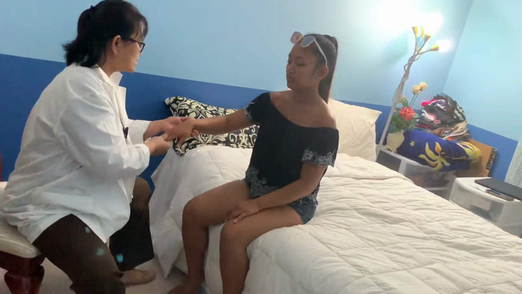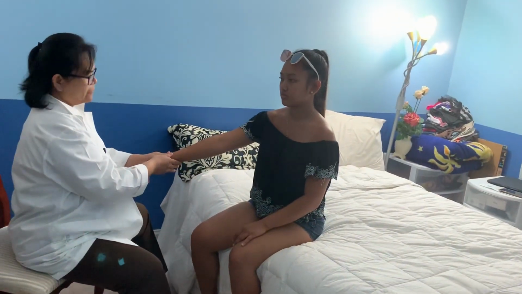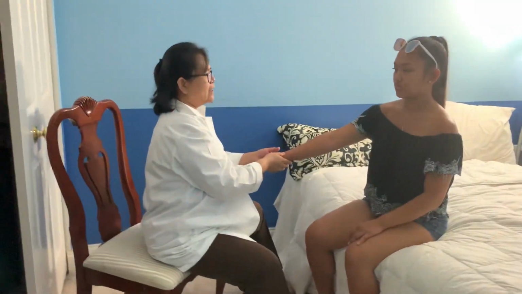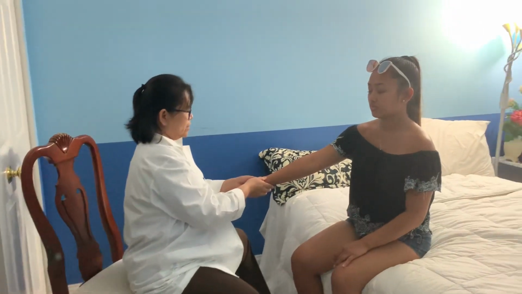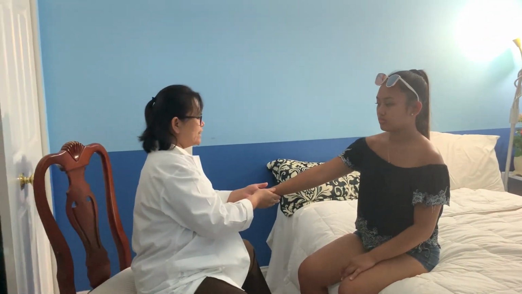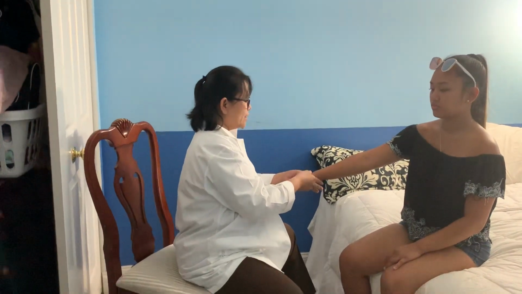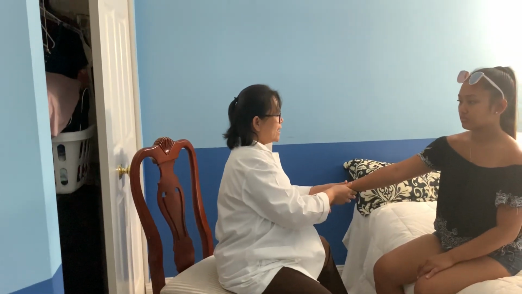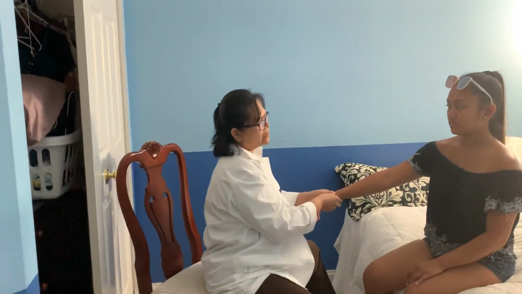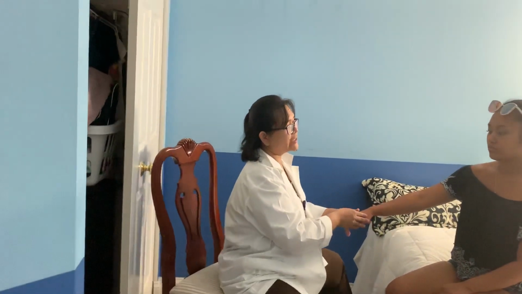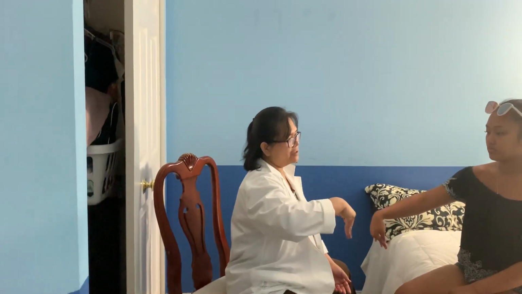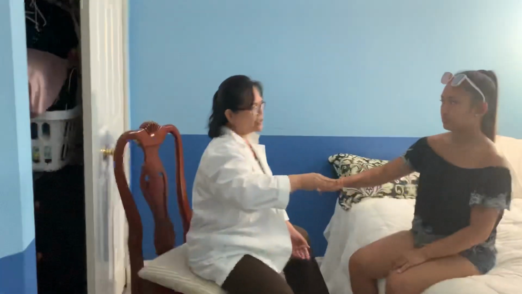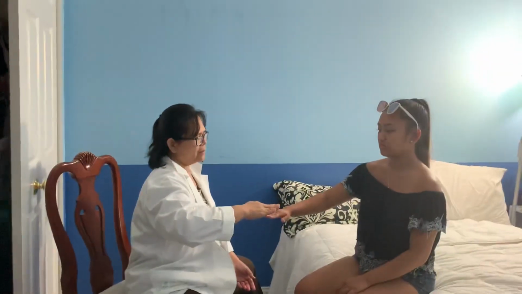Next, I'm going to inspect the wrist. So again, inspect for redness, any swelling, any nodule, any deformity, and also inflammation. Then I'm going to palpate the metacarpal and the carpal bones of the wrist, and then do the range of motion of the wrist. So just like the fingers, we have flexion and extension. Then we have abduction and adduction going towards the body.